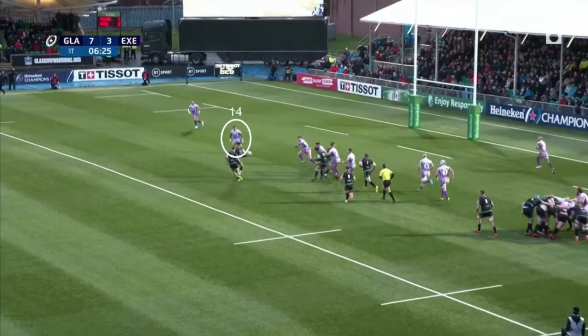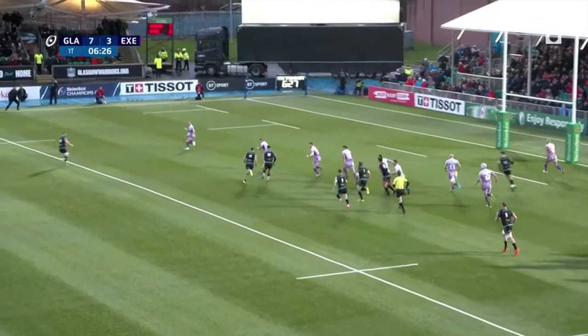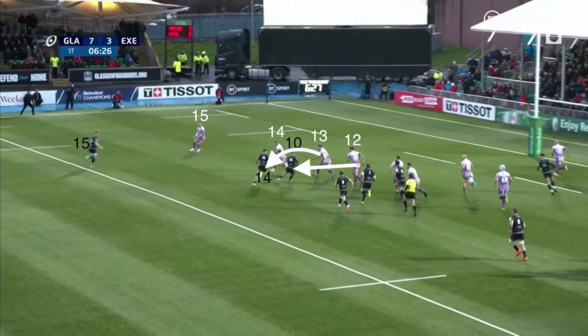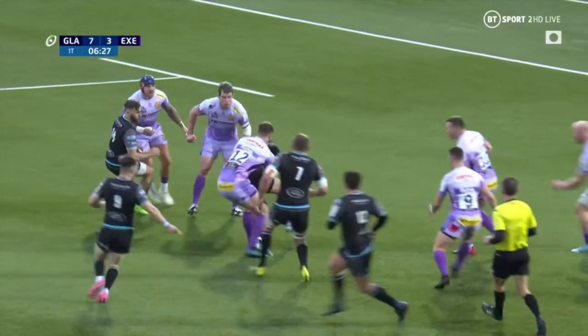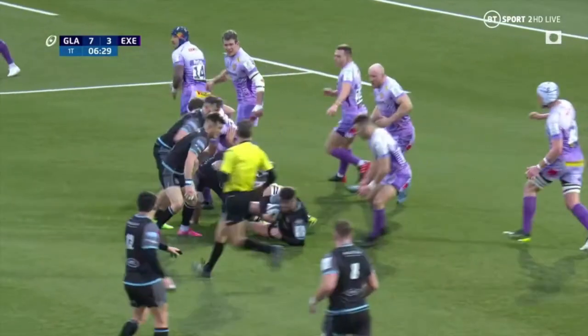As we can see, Jack Noel's in a bit of no man's land here, but if it was to run its course, he'd be able to press onto the Glasgow fullback and Hogg would be on the winger. So as we can see, they have matched numbers, killing the Glasgow attack.